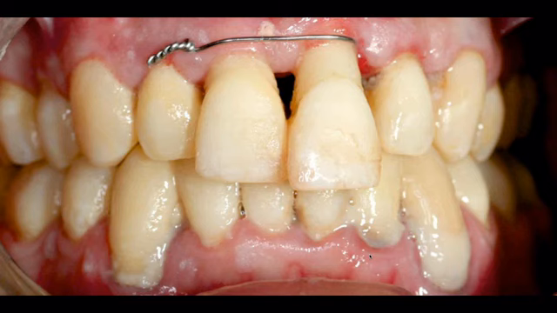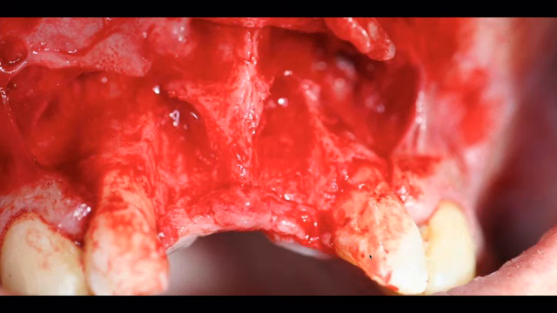So we did cleaning, and then you can see here I opened a flap after removing all the granulation tissues and all that stuff. You can see we have scalloping quite a bit, excessive, but that's not normal scalloping. That's due to chronic infection for a long time, a few months, and we have quite a bit of bone loss. However, what do you do about this?